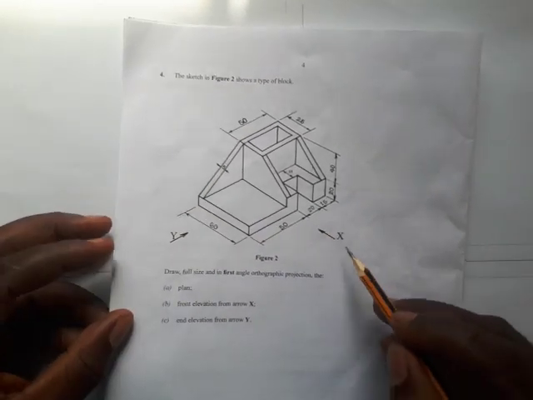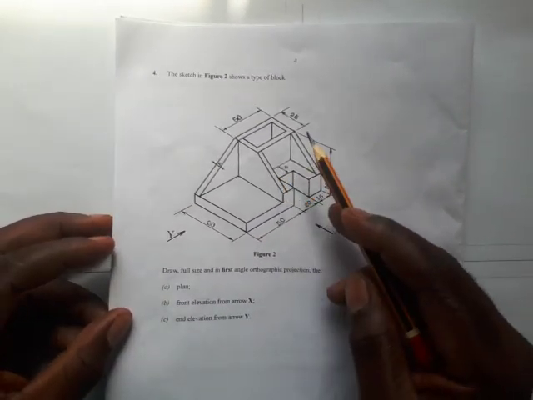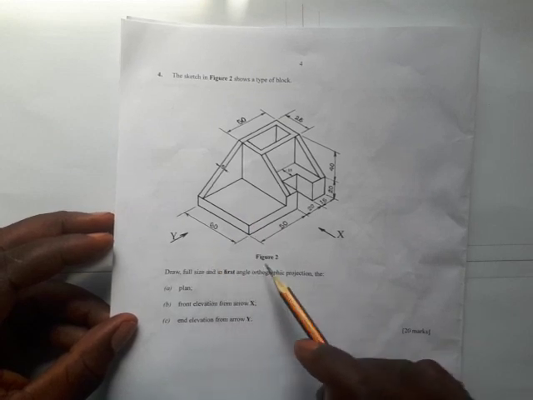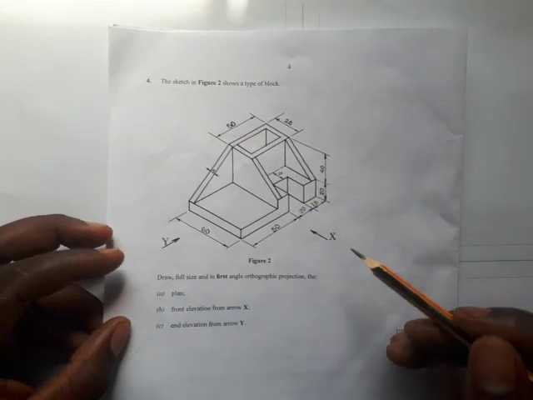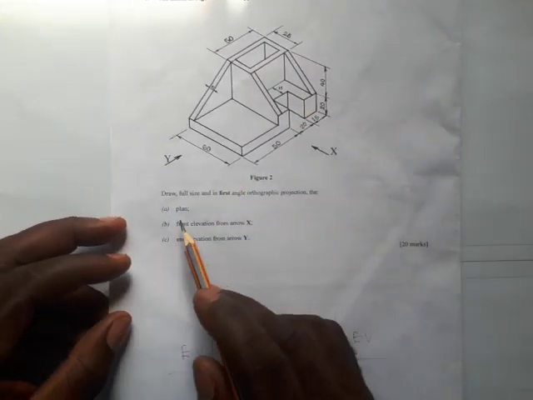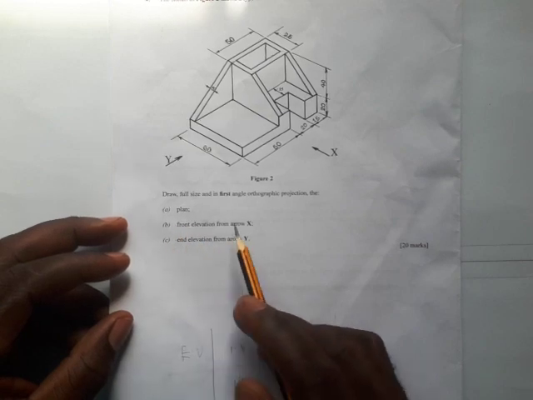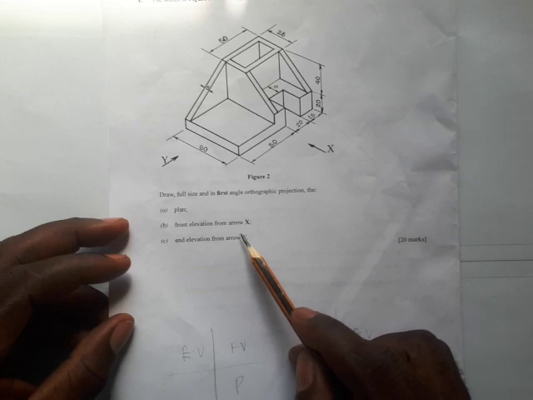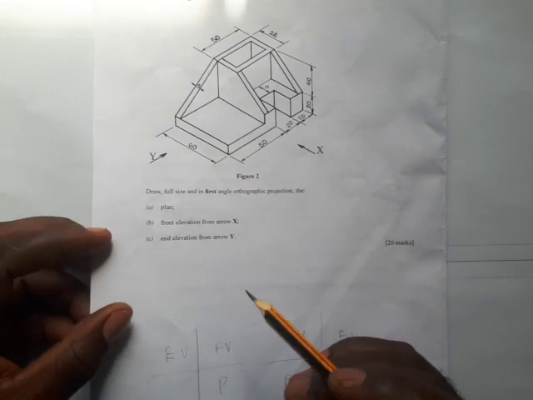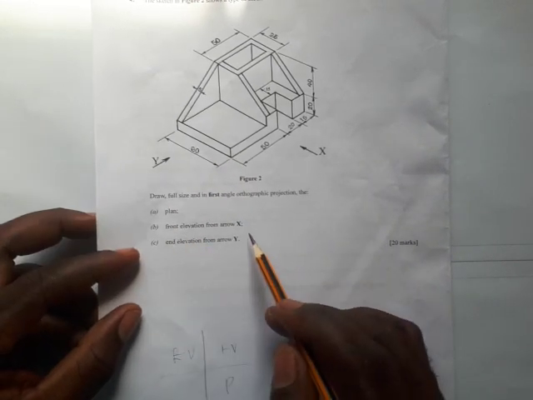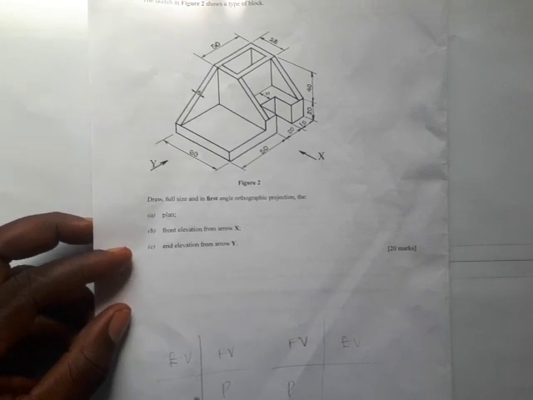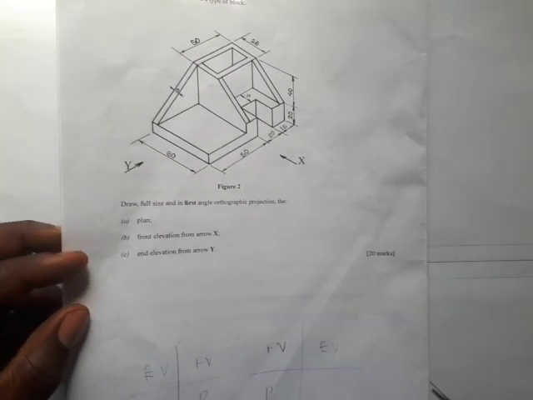Now this is the front view, don't forget that. This is the end view, then go back, move up, and that's the plan. We're going to draw the front view, because the first question says you should draw the plan and then the front elevation in direction of RX and the end elevation in direction of RY. But there is no problem if we draw the front elevation first. It is always advisable to start with the front elevation. It makes the job a whole lot easier.